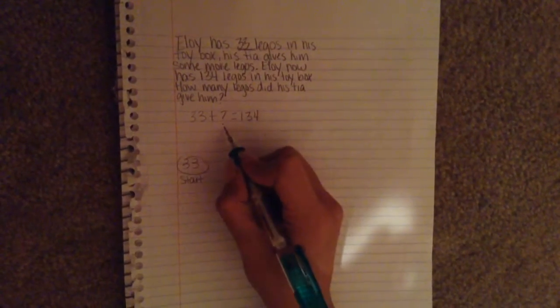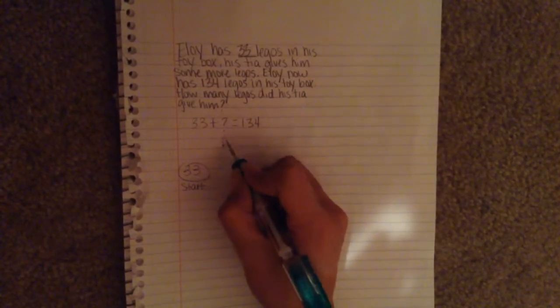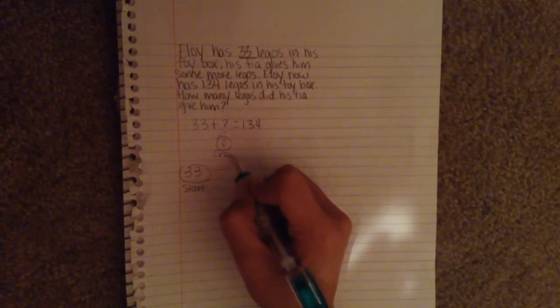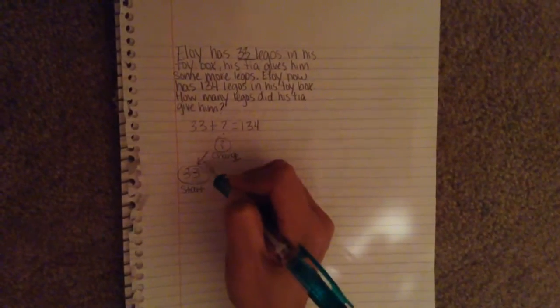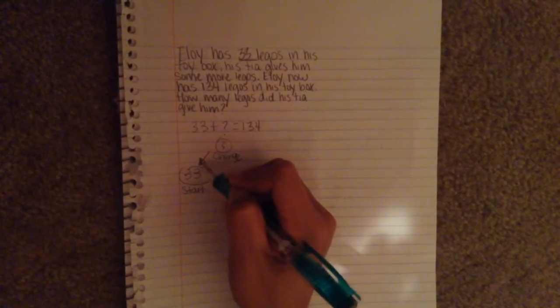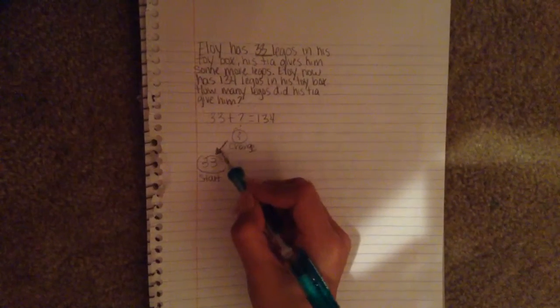What happened next? His tia gave him some more. We don't know the amount she gave him, so what we're going to do is write a question mark in our change bubble. What we do know is that the mystery number is going into the start number to give us the ending result.